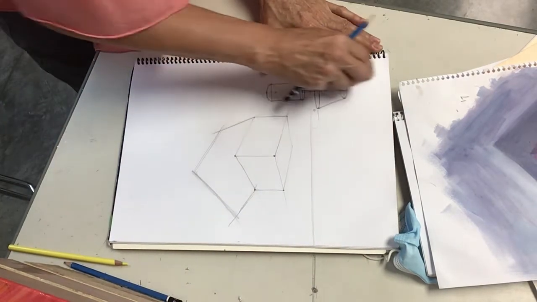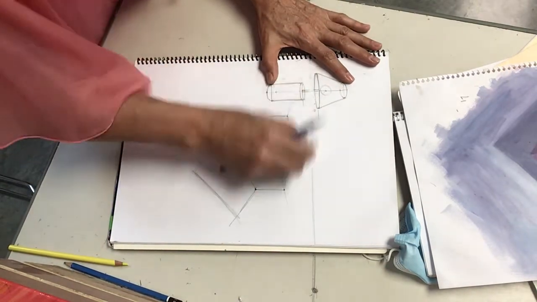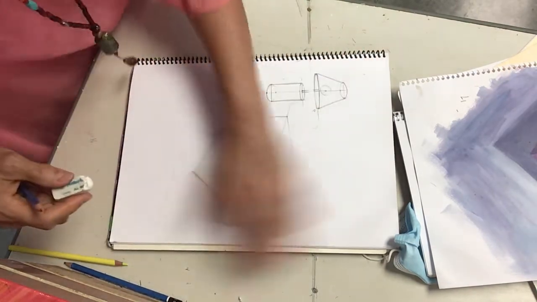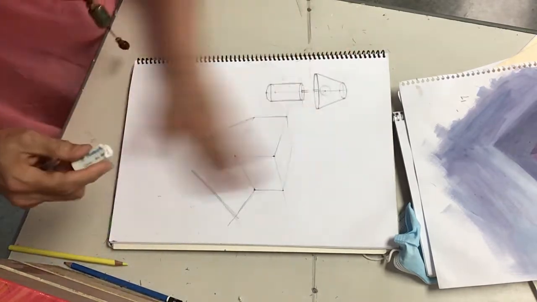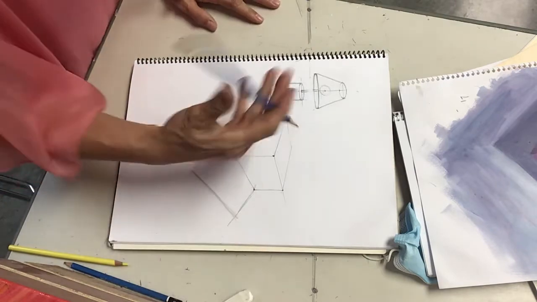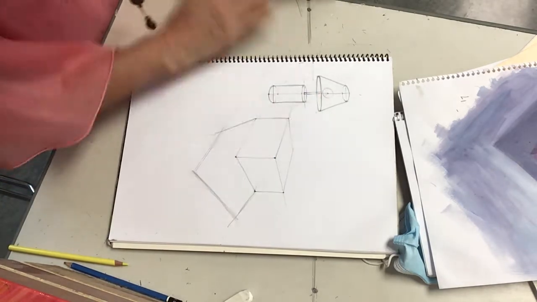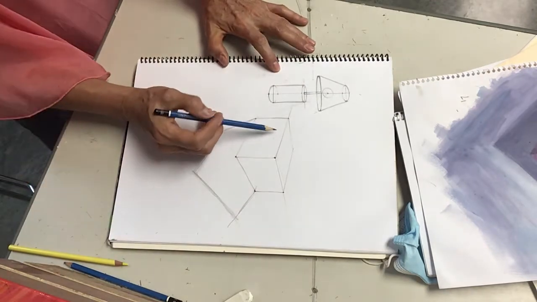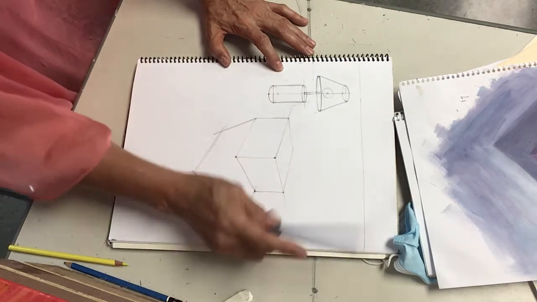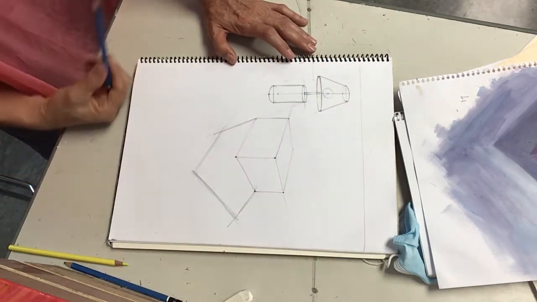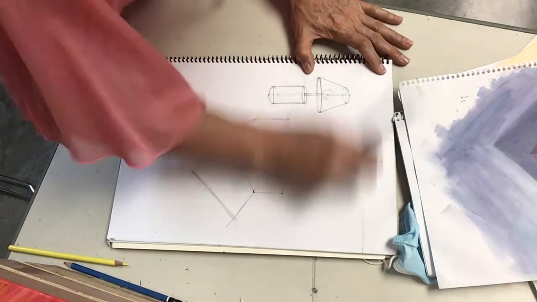I am going to draw now the table. The horizon line is not the same thing as the table. The horizon line is an imaginary line that defines where our eye level is. Alright, so actually, for example, if I draw my table here, it doesn't make any sense. Do you see how awful or how unbalanced it looks?